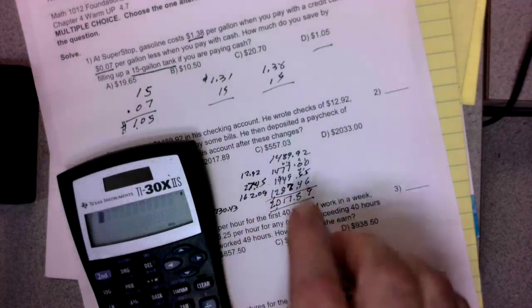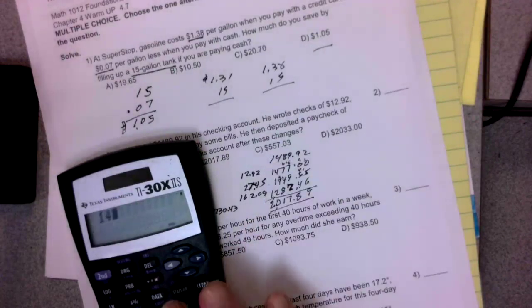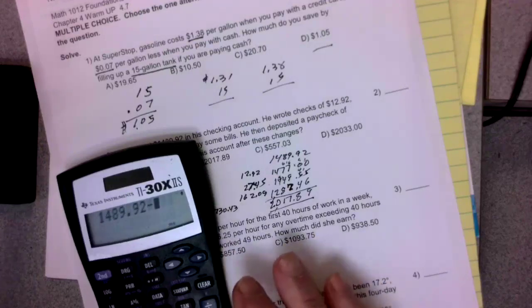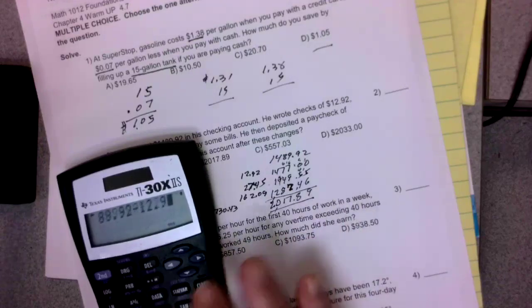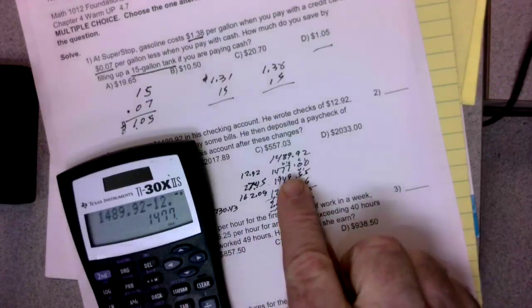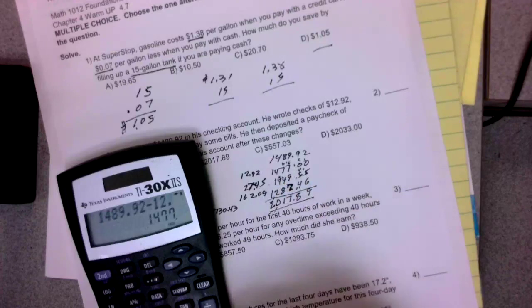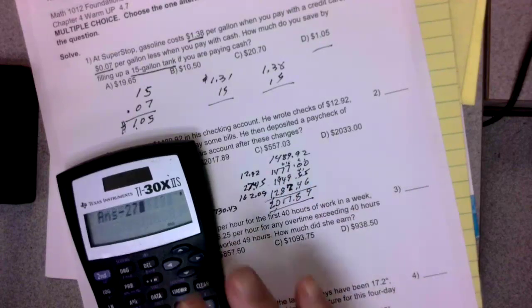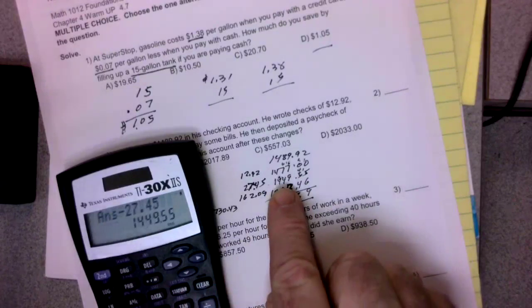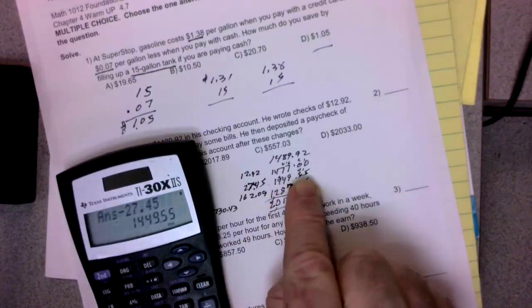Let's start over here. $1,489.92. Take away $12.92. And that's going to give me the 1477 number. Then I'm going to take away 2745. And that's going to give me the 1449.55 number.